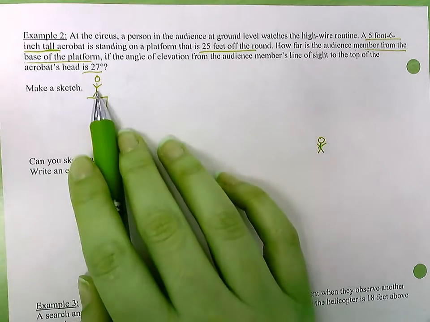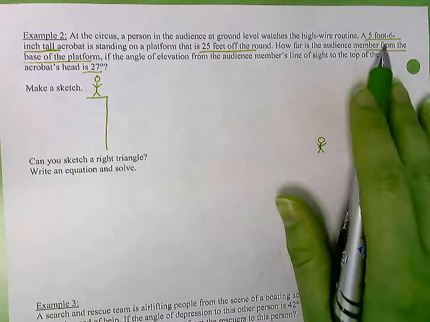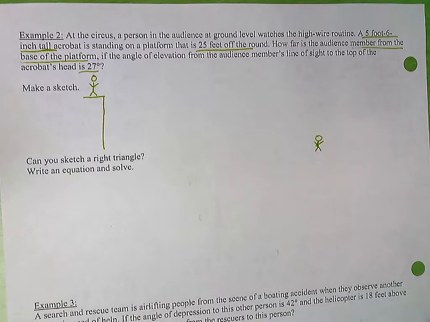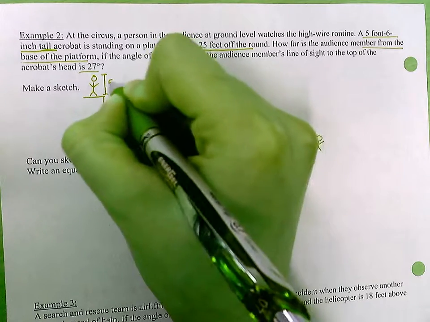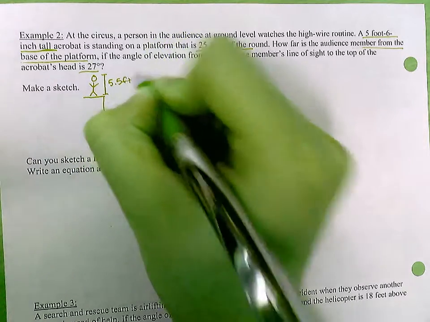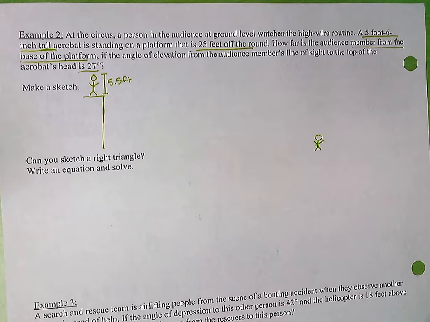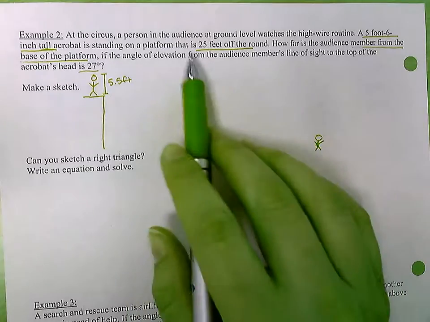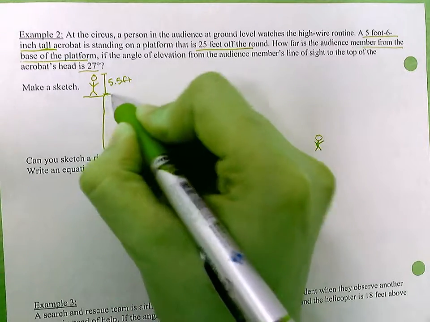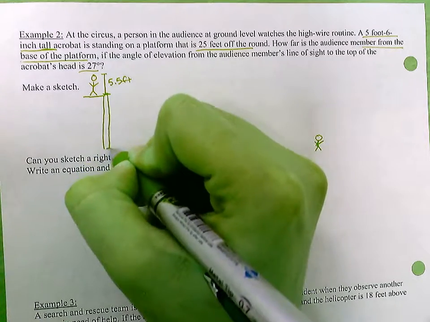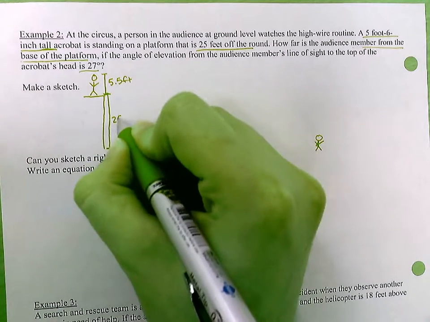All right, so our acrobat is 5 foot 6 inches tall. So all of that in feet would be 5.5 feet. It's 5.5 feet. The platform is 25 feet off the ground. So from that top part there to the ground is 25 feet.